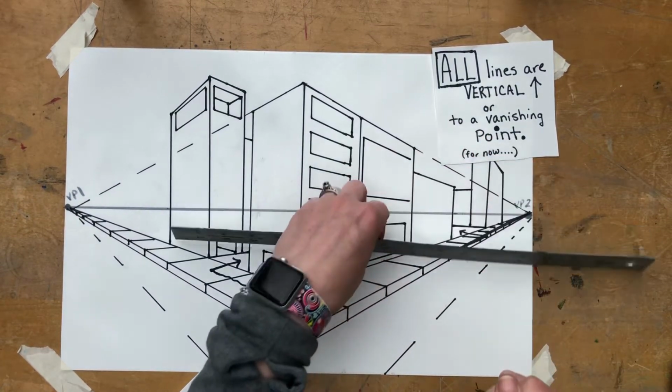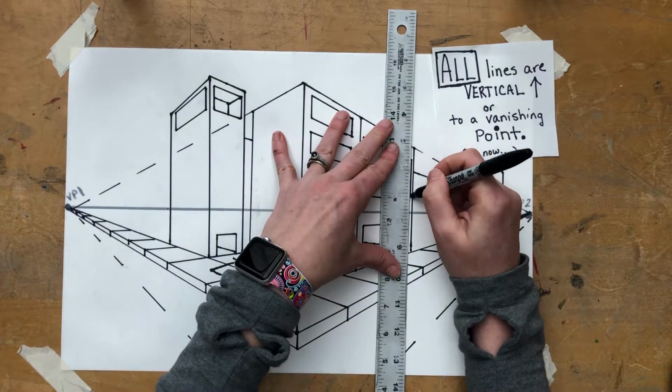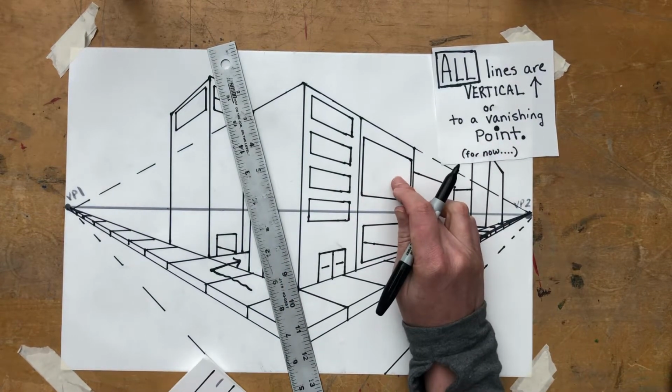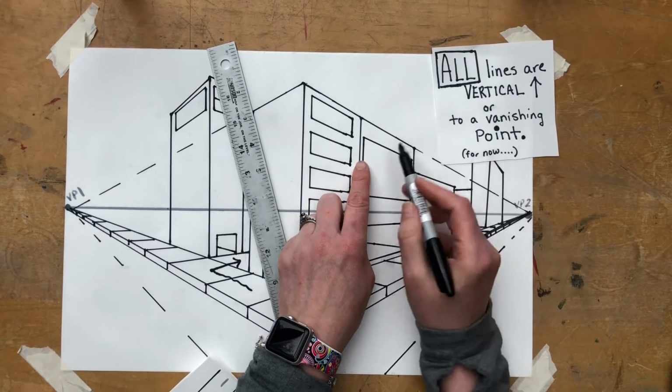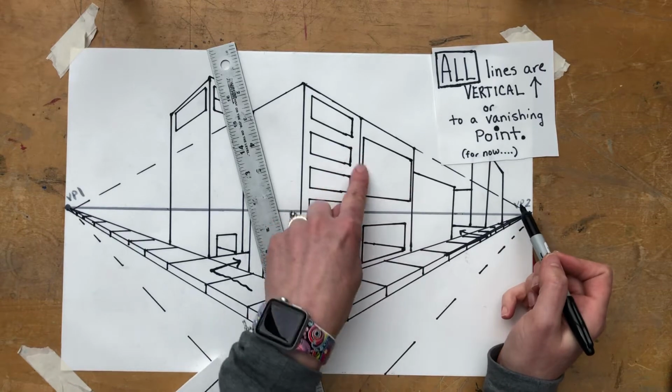But if we want to make it technically accurate, we can make a billboard that's flat on the building. For right now, this would be where our sign would go. And then the lettering on the inside also has to follow the rules, vertical or to a vanishing point, and get smaller as it goes further back. This side of the sign is smaller than the front.